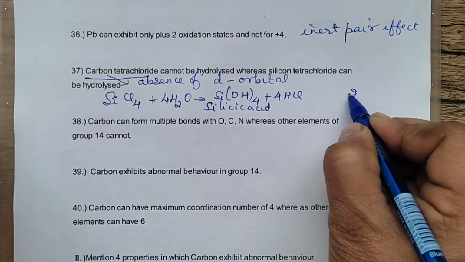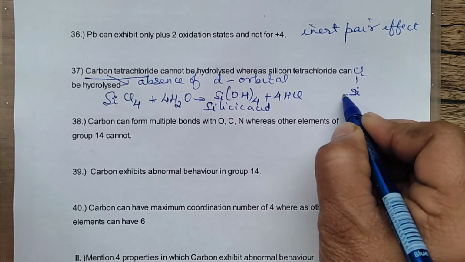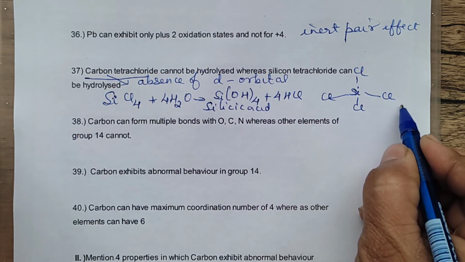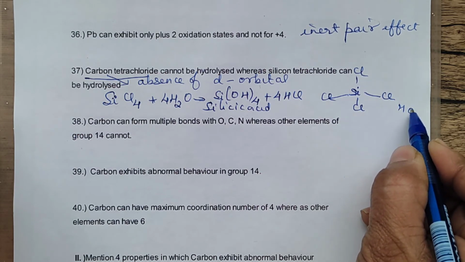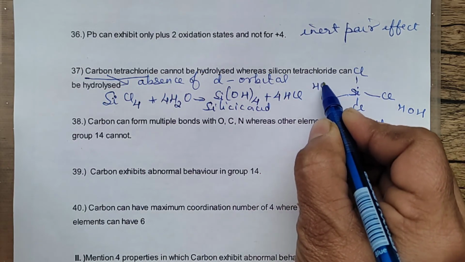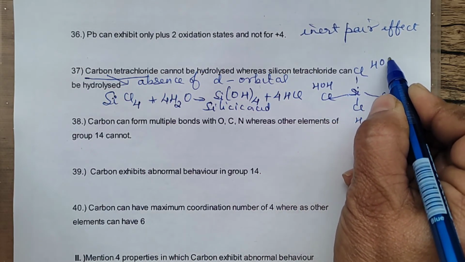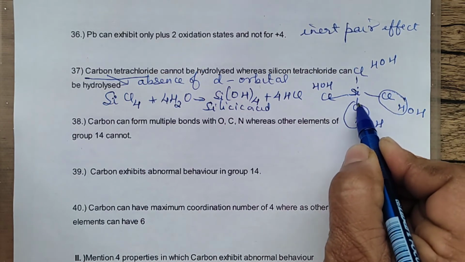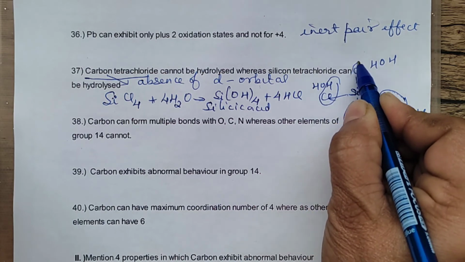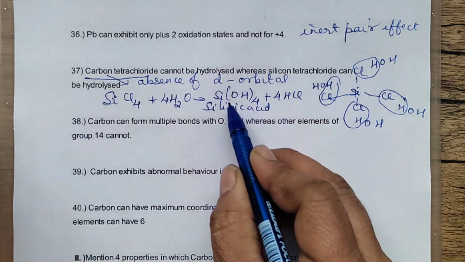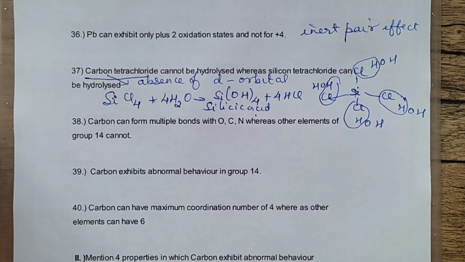Actually, it's like this. Silicon tetrachloride. You write down the 4 chlorines around silicon, and each of them is now reacting with water molecules. So you write 4 water molecules around silicon tetrachloride. Each of these will form HCl, so this will come out as HCl over here. So what are you left with? Silicon with 4 OH, and 4 HCls are formed. This is the product. Right?